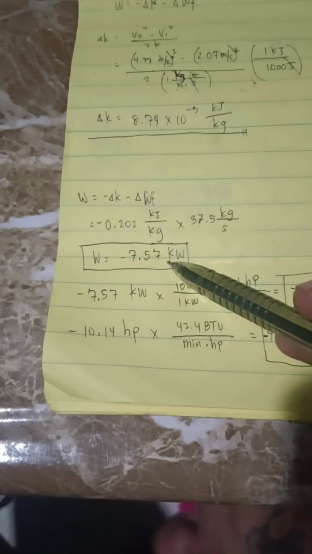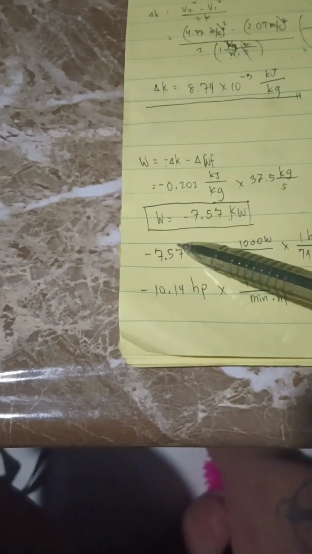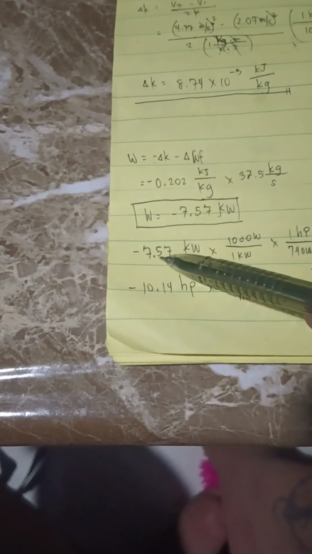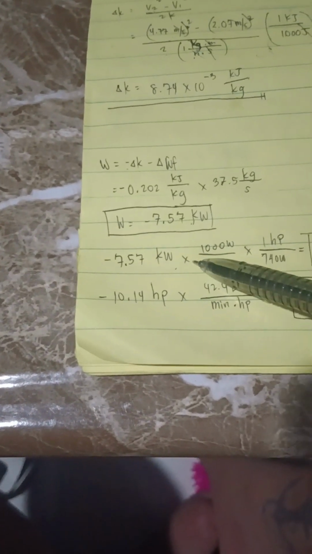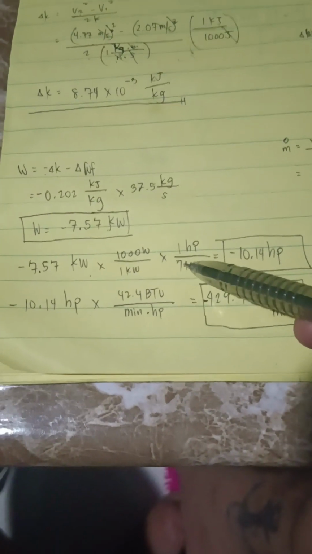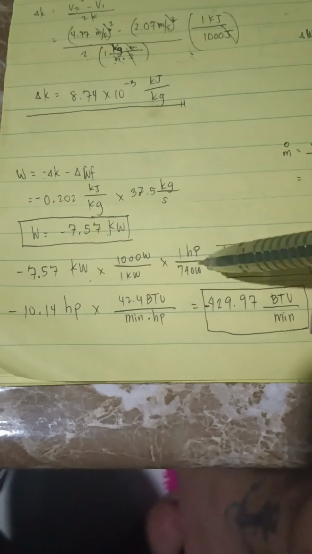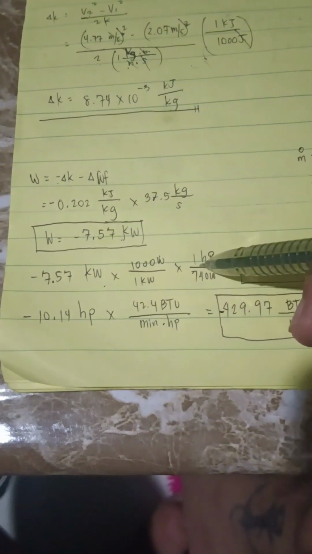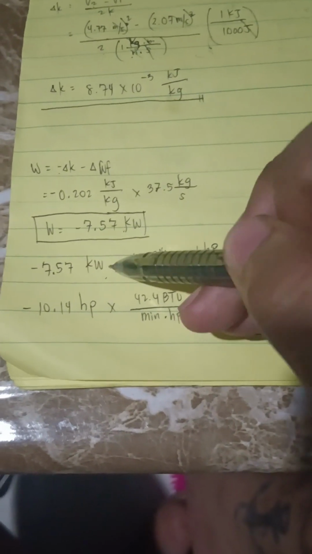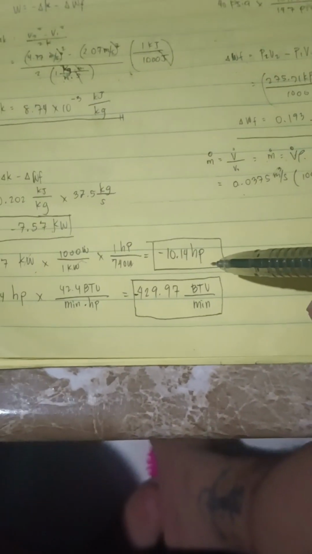So now we can convert the kilowatts to horsepower. So the conversion is, negative 7.57 kilowatts times, in every 1 kilowatt there is 1000 watts, times, in every 1 horsepower there is 740 watts. So we can cancel the watts here, kilowatts and kilowatts. So we are left with the unit horsepower. So the answer would be negative 10.14 horsepower.